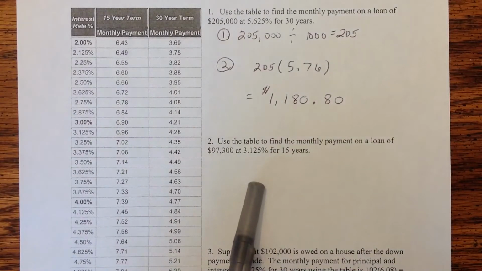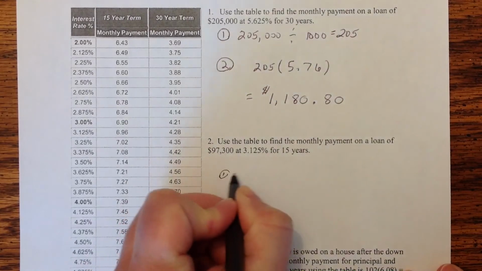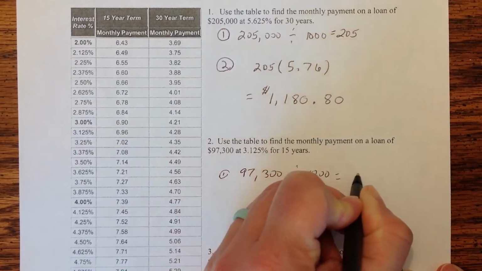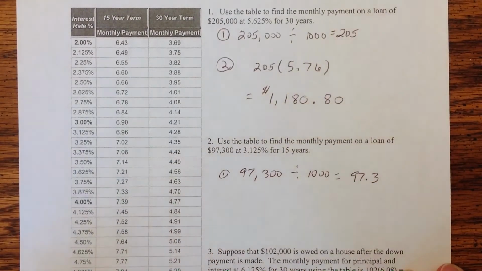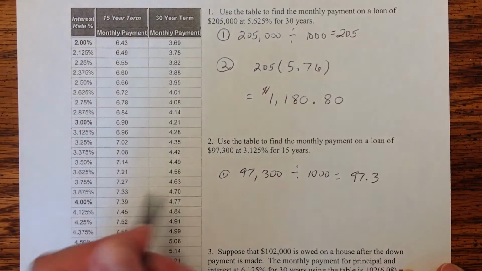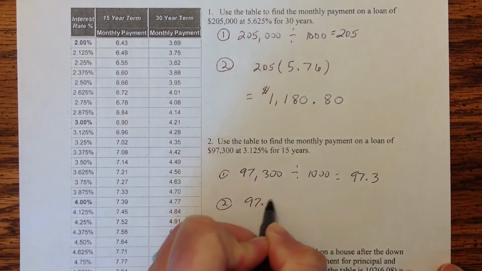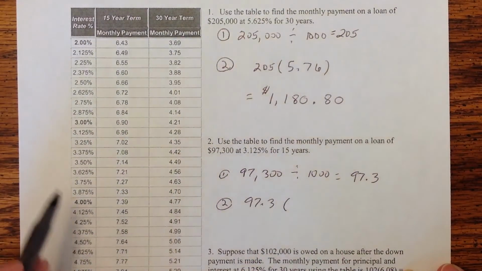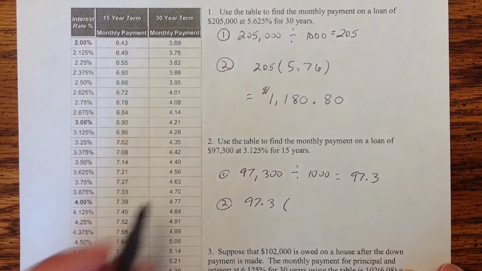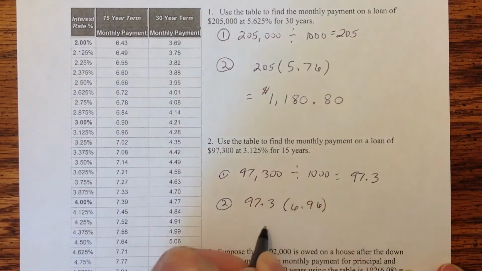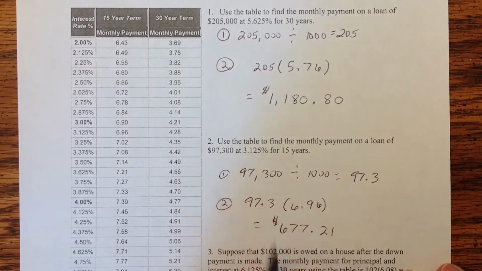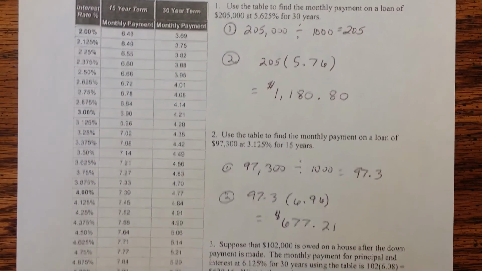So this is the same thing. You would divide by 1,000. You're going to get a decimal this time, so leave it as is. Don't round it or change it. You're going to take 97.3 times the corresponding number in the 15-year column for 3.125, so 6.96. And you're going to get $677.21, and that would be your payment per month for that loan over that time.